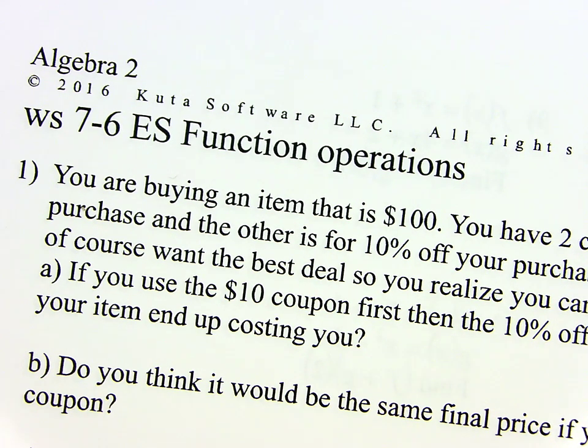So today we are starting to talk about function operations. Well, what in the heck is a function operation and why do I care? Well, we're going to read through problem number 1 and you'll see why you care.